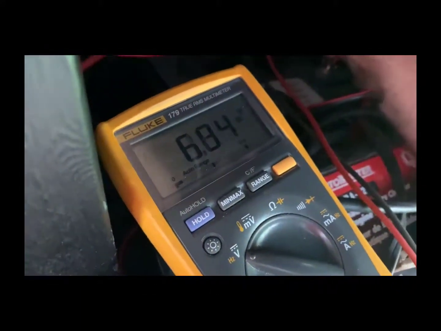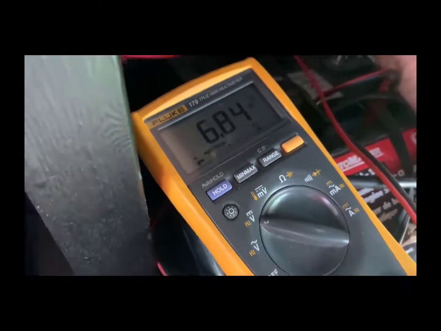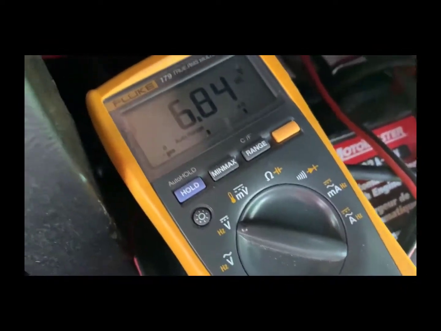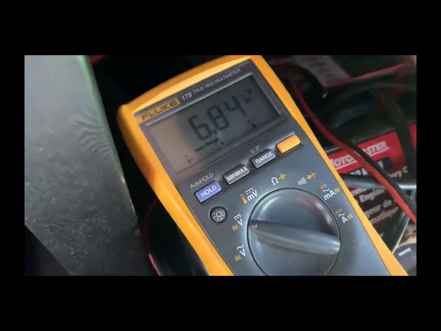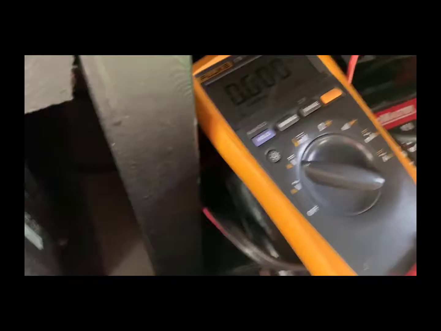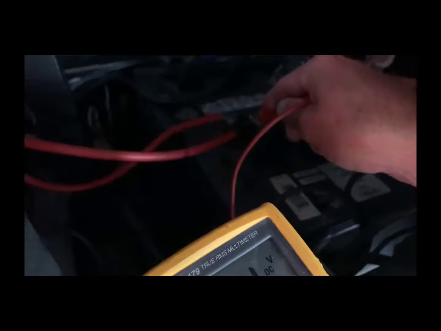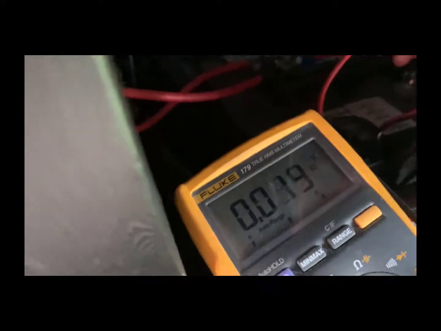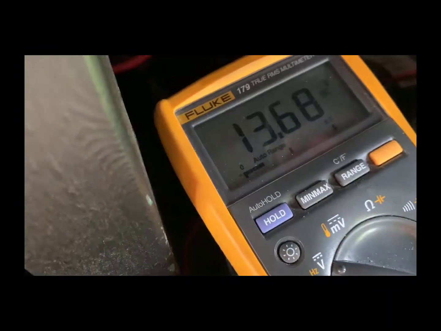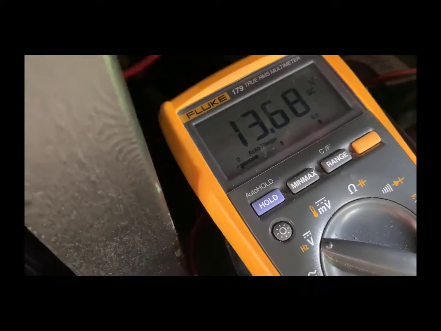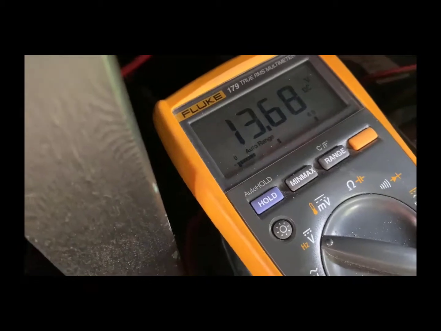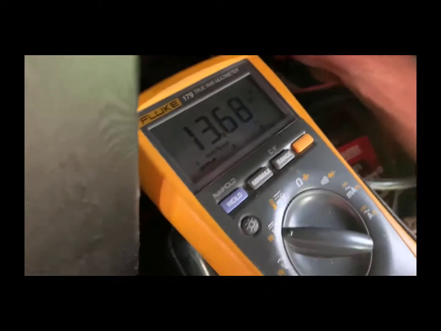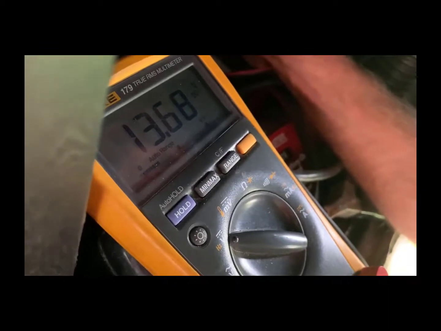I'm just not getting a good connection. Battery 1 is 6.84 volts. Okay, and now I'm going to take a voltage reading on the second battery, and you can see it's 6.84 volts, so that's two batteries at 6.84 volts. And then I'll show you the combined voltage of the two at 13.68. So if you add 6.84 to 6.84, you get 13.68 volts, and that's the combined voltage of the two batteries connected in series.